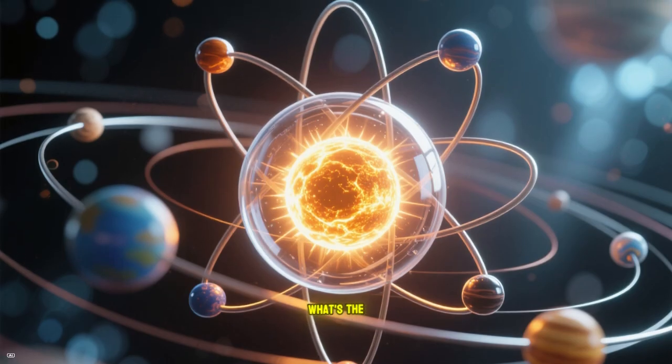Why are they so important? Because they are the ones that do all the talking and handshaking with other atoms. When two atoms approach each other, it's their valence electrons that interact, forming connections called chemical bonds. These bonds are what hold molecules together. So whether it's the oxygen you're breathing, which is two oxygen atoms bonded together, or the salt on your fries, a bond between sodium and chlorine, you have valence electrons to thank. They are the master architects of the chemical world, responsible for creating the vast diversity of substances we see every day.